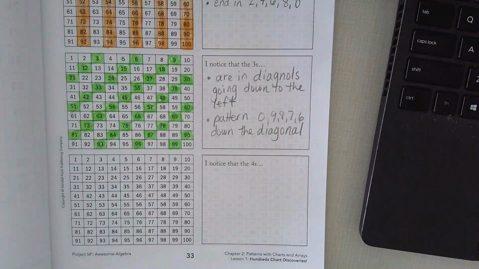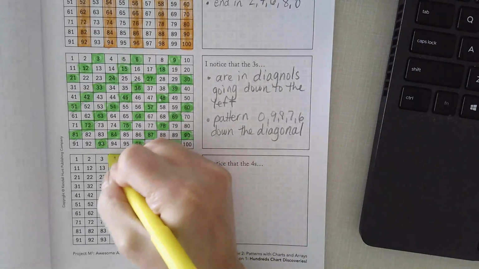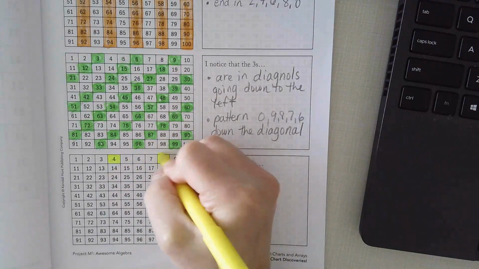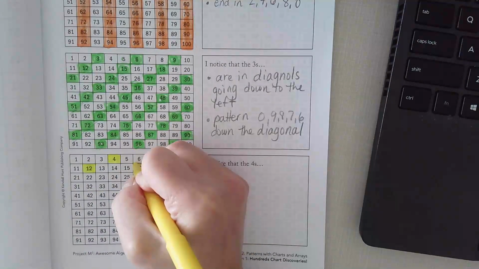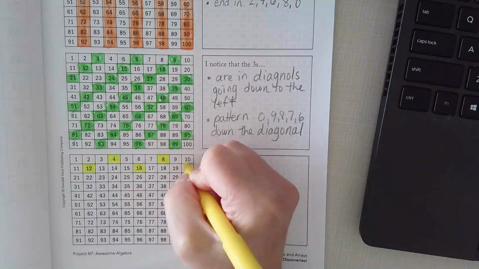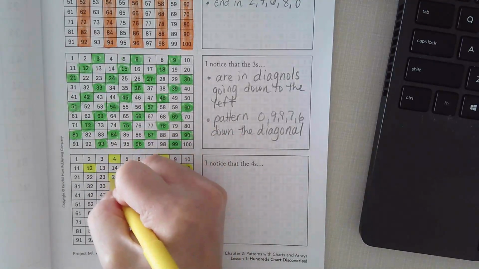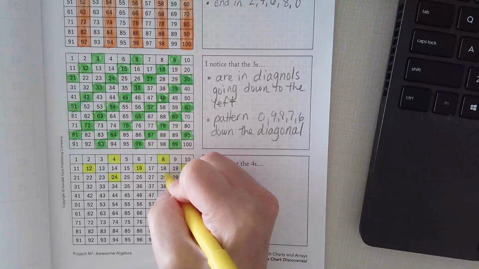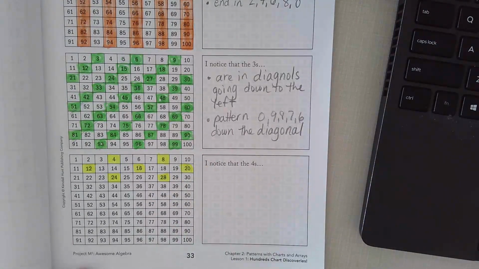So we're going to do the same thing, but we are switching our color, okay? This time I'm going to highlight with yellow. And again, the same process. We're counting by 4, repeated addition. 4, 8, plus 4 is 12, 16, 20, 24, 28. Now this pattern looks way different than the other two, right?